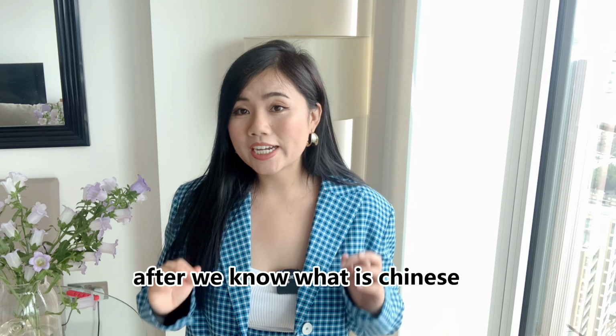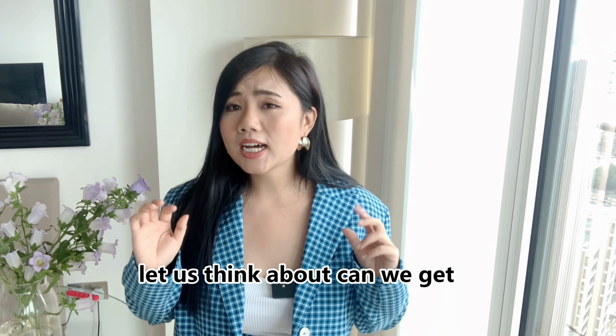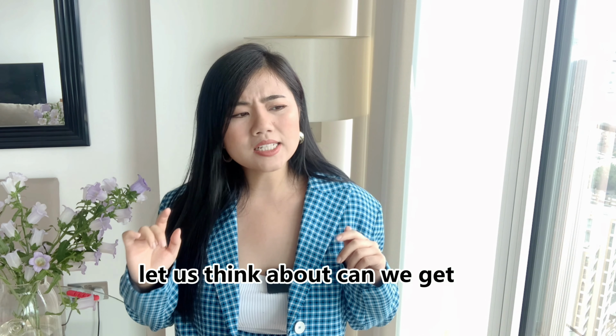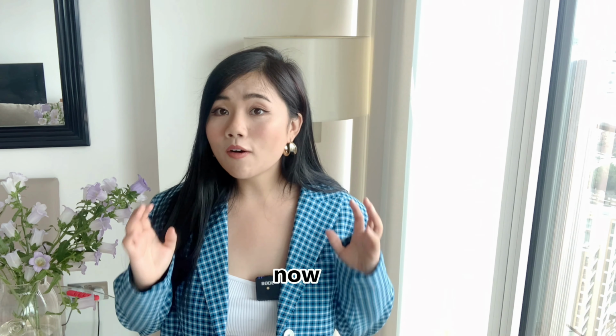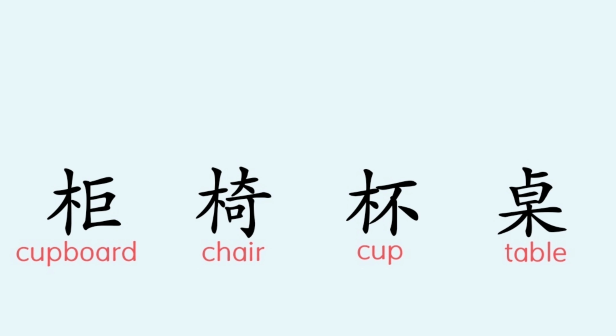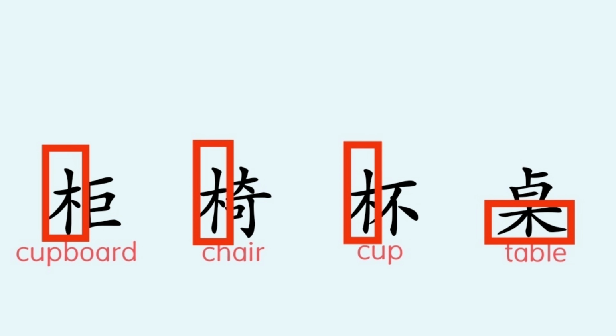After we know what Chinese character structure is, let us think about, can we get the meaning of a character based on how it looks? Now I will give you some examples. As you can see, there are 4 characters. The first 3 characters are left-right structure. The last one is above and below structure, right? Did you realize they have exactly the same component? This component looks like a tree, and its meaning is also tree.